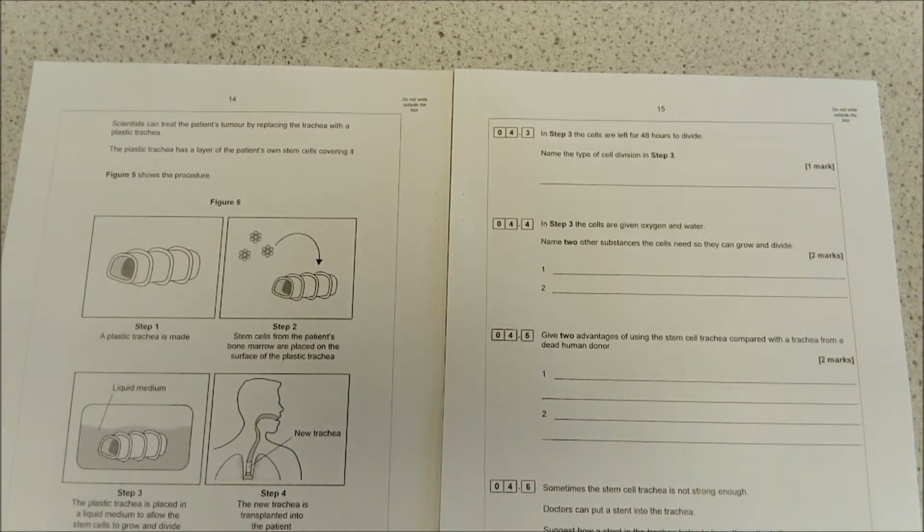4.5. Give 2 advantages of using the stem cells from the patient and not a dead human donor. First one, stem cells from a live donor will proliferate more, right? So they'll coat it a lot quicker.